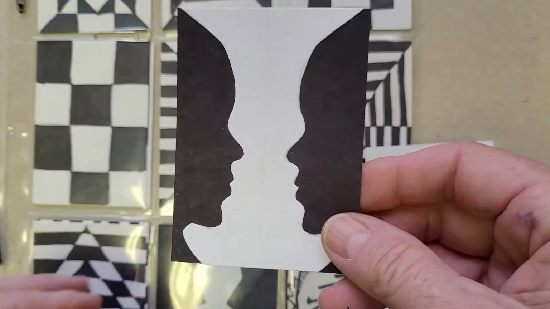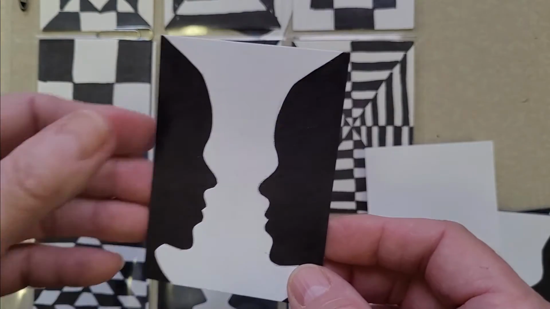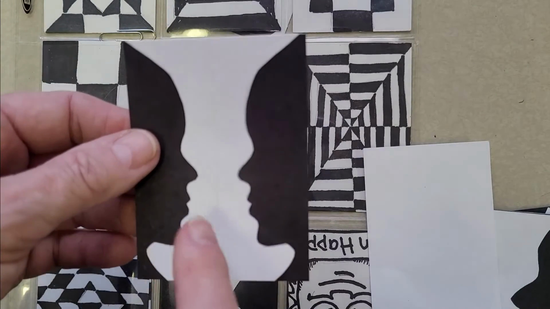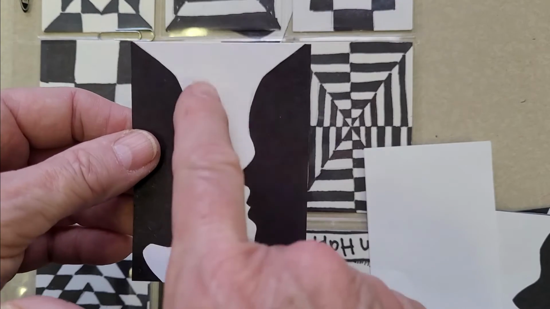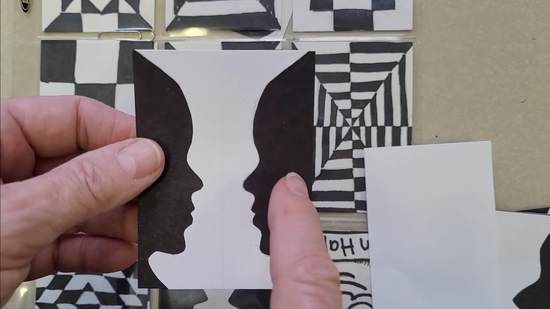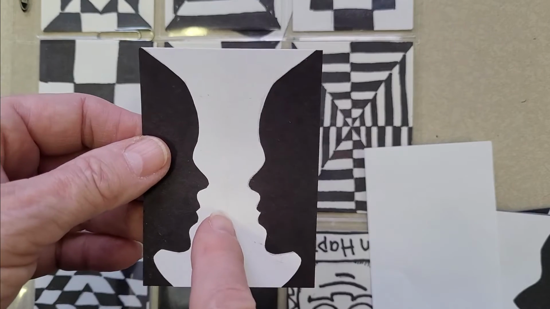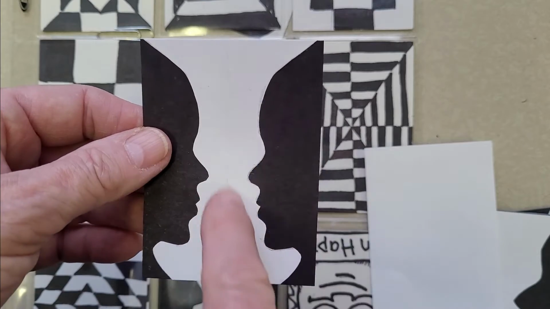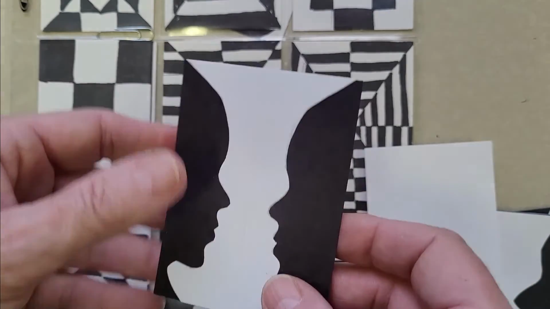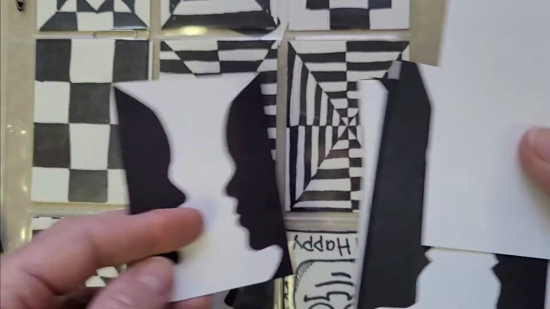So it is a very famous artist illusion, and we talk about positive and negative space, and either way, either this is positive space and this is negative space, and it's a vase, or it's a face which is positive space and then the white is the negative space. So let's go ahead and make our faces and vases.